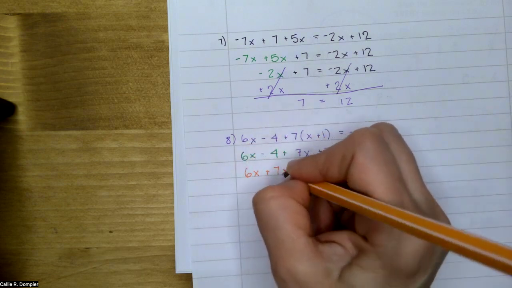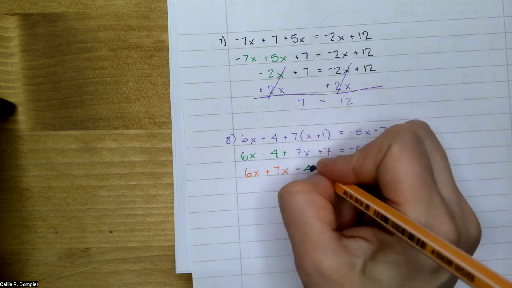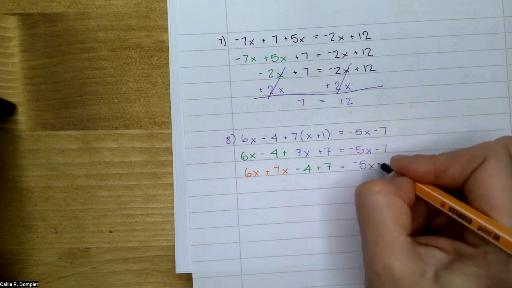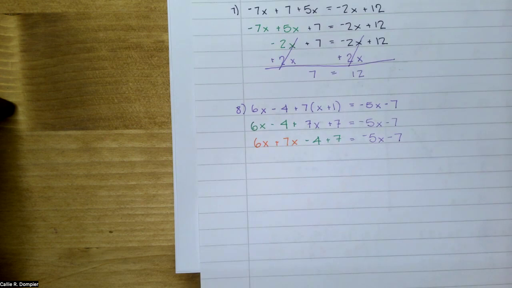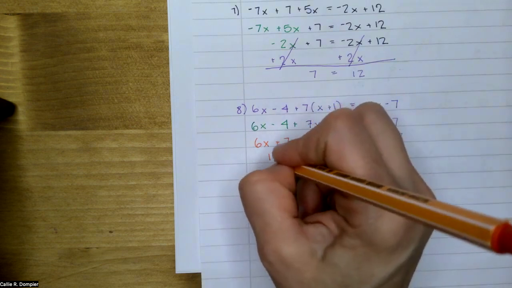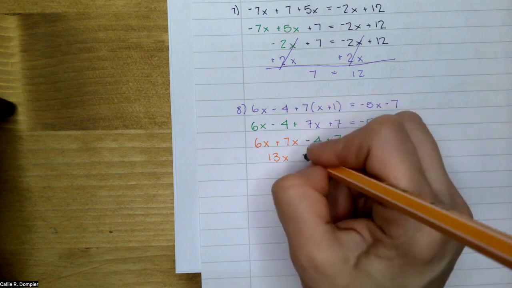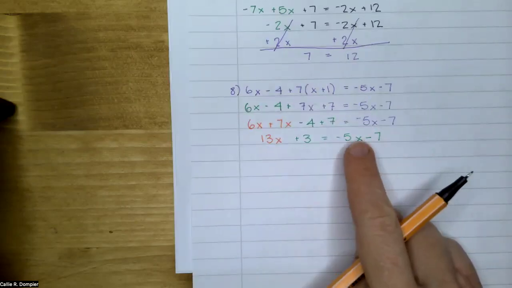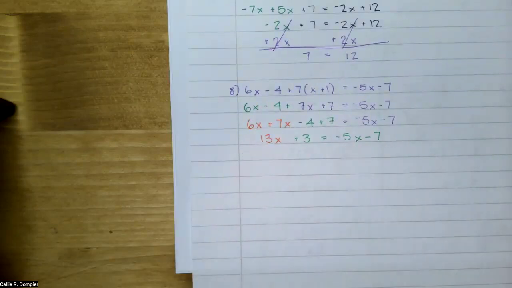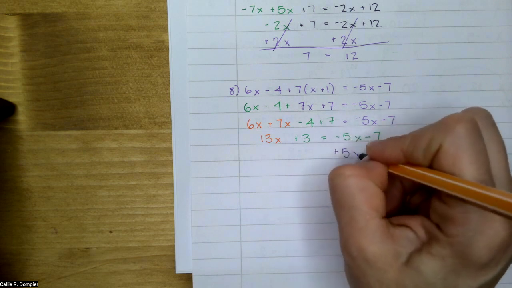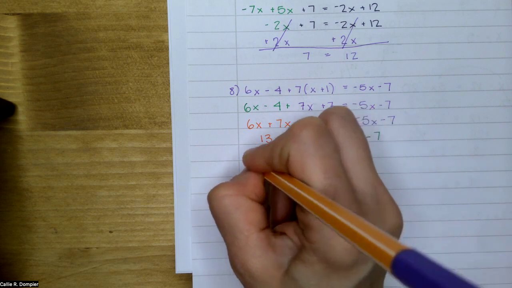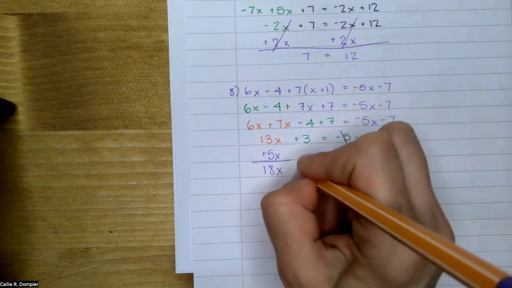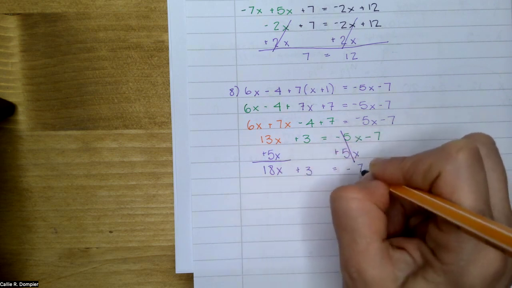6x plus 7x, minus 4 plus 7, equals negative 5x minus 7. 6 and 7 is 13x. Negative 4 and 7 is 3, equals negative 5x minus 7. Now we're just going to move the x over here. It's a negative 5x, so I'm going to add 5x. 13 plus 5 becomes 18x. Over here it cancels, so 18x plus 3 equals negative 7.